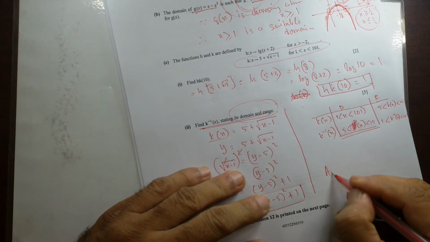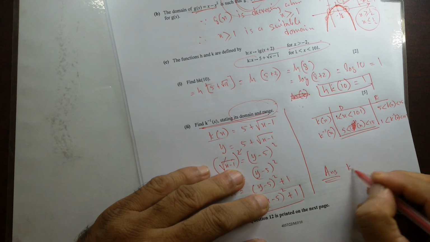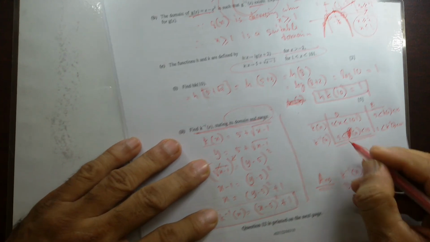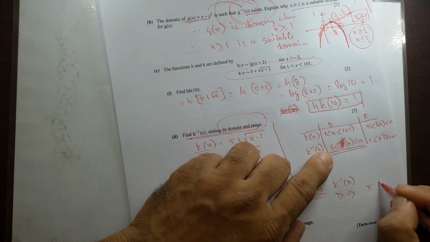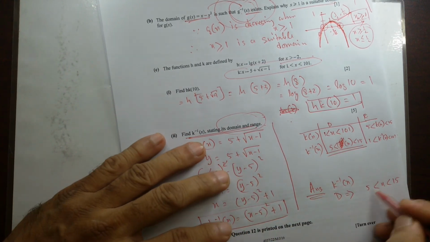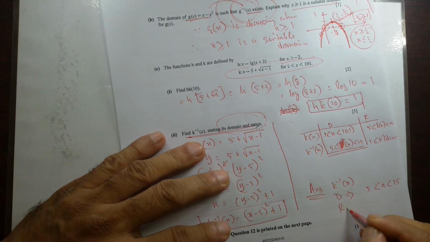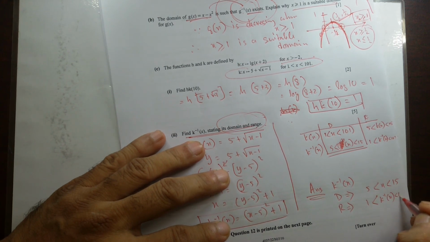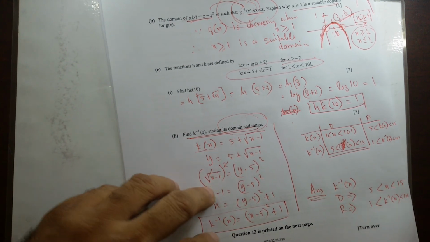So the answer for k inverse of x: the domain would be greater than 5 but less than 15, and the range would be greater than 1 but less than 101. Okay, so that's this one.